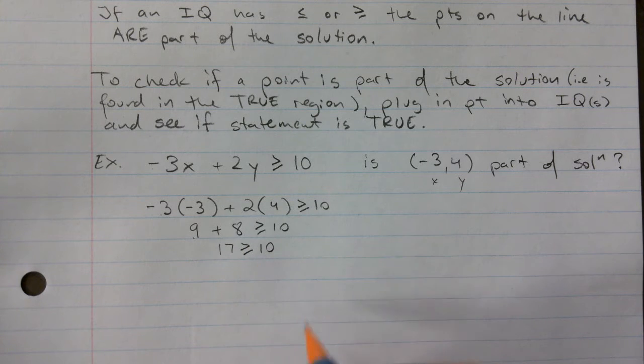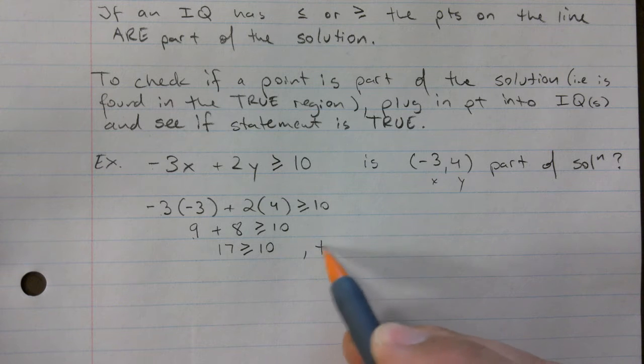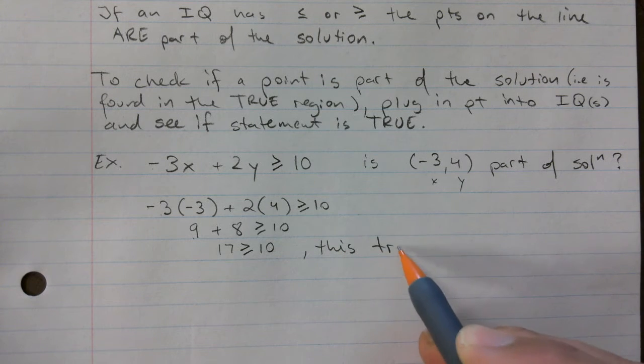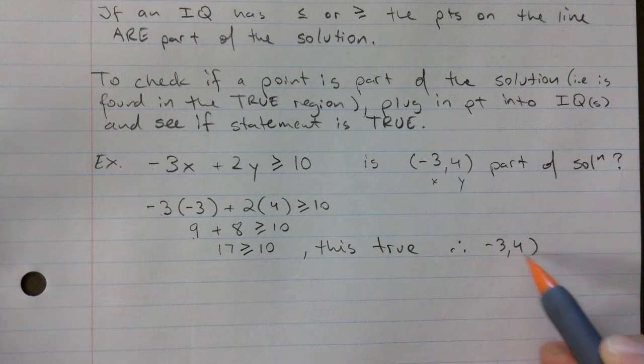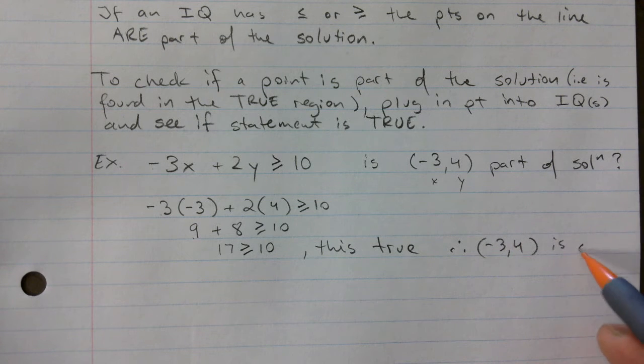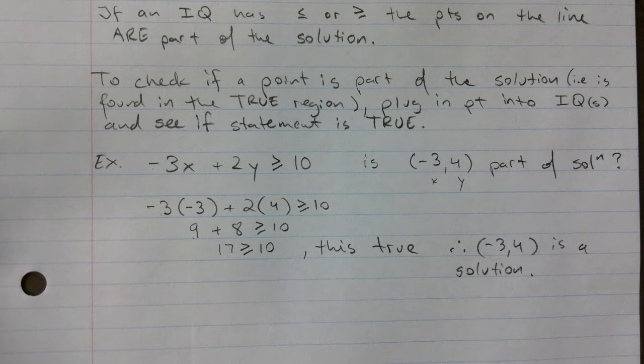Is that statement true? Yes. This is true. Therefore, (-3, 4) is a solution. So there's no graph, so you can't look at the graph and just determine it. You actually have to just plug it in and go.